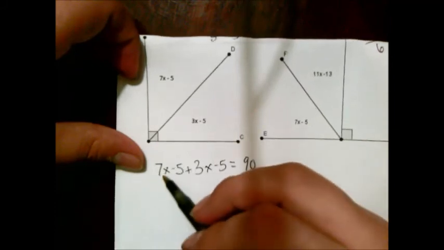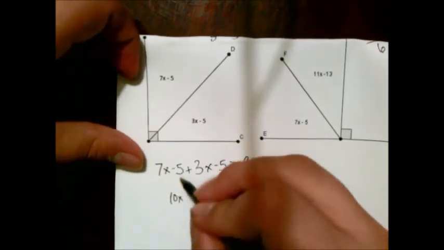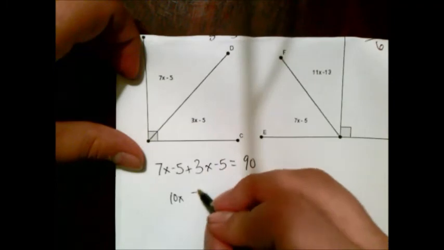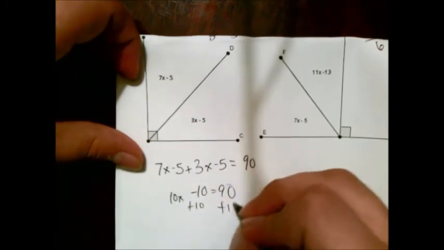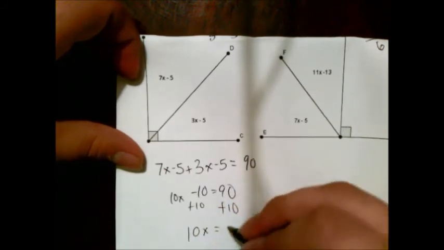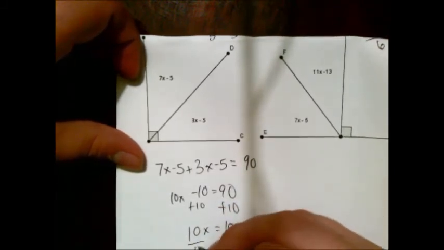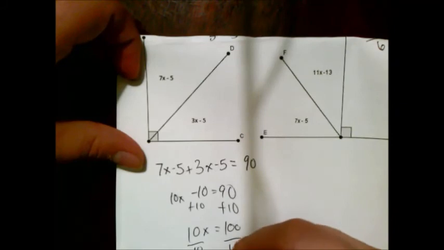Combine like terms first. 7 and 3 make 10x. Negative 5 make negative 10. Equals 90. Plus 10. Plus 10. 10x equals 100. Divided by 10. Divided by 10. X equals 10.